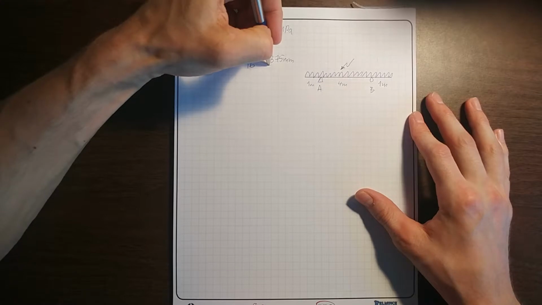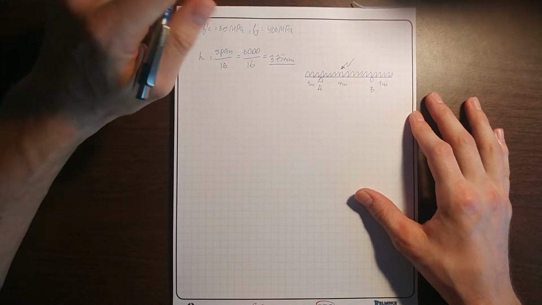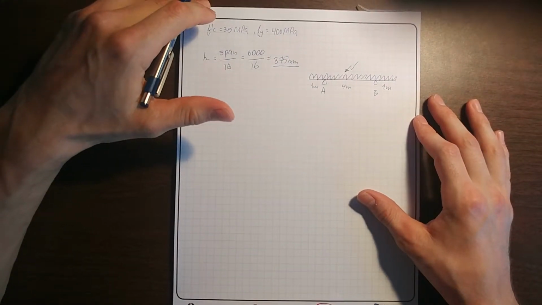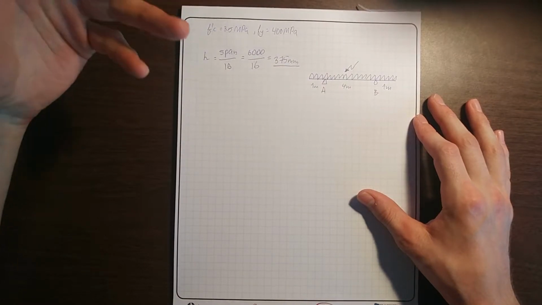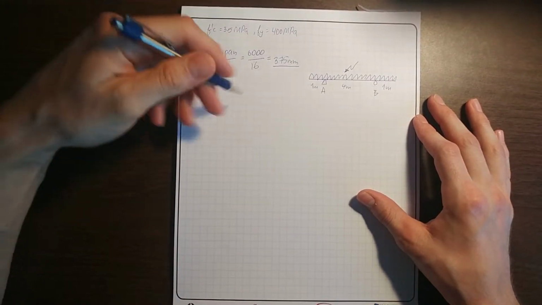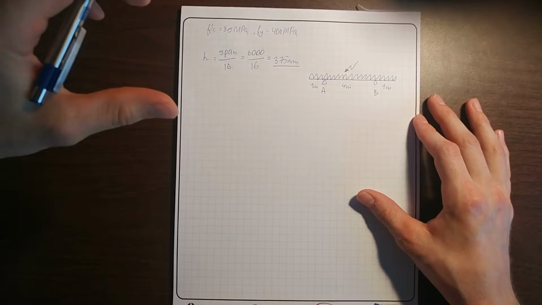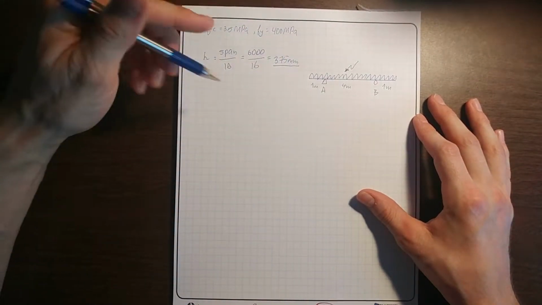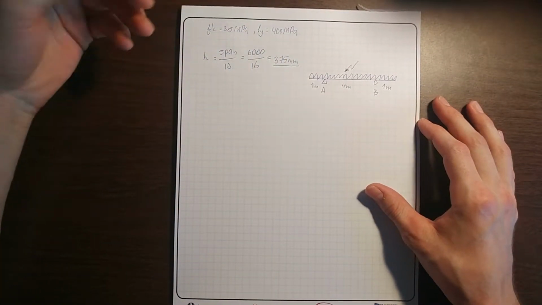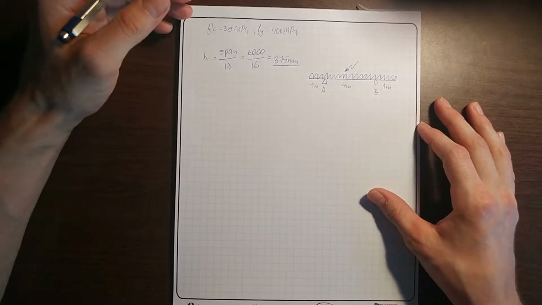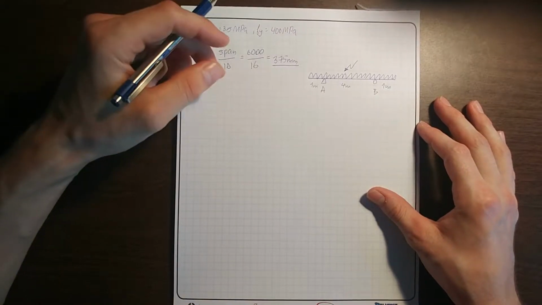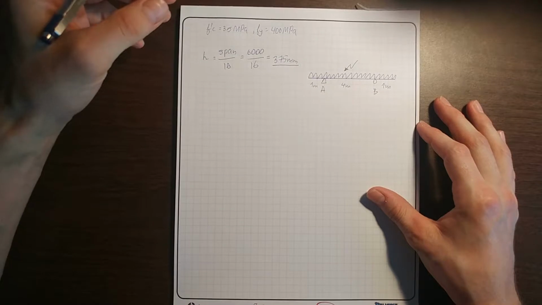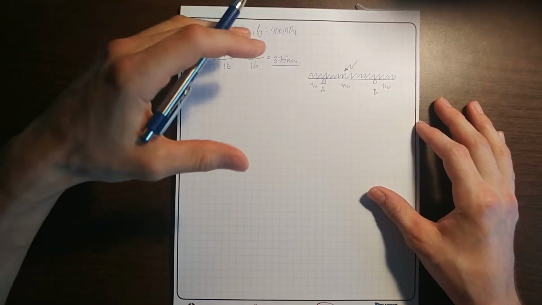So this 375 millimeters is your basic minimum, let's say, when you start designing the cross section. You don't want to go really below 375, but in most cases it's safe to go bigger, just to be safe.